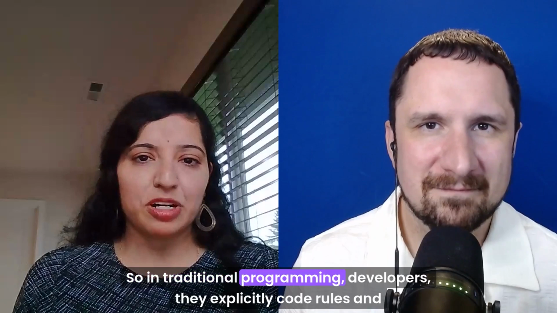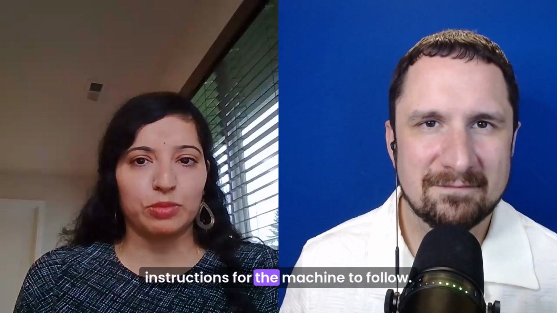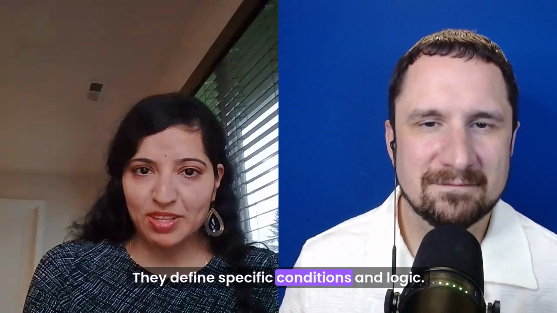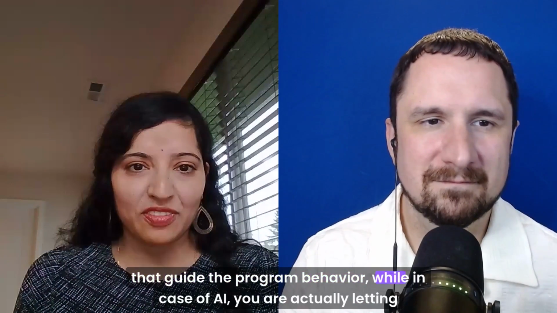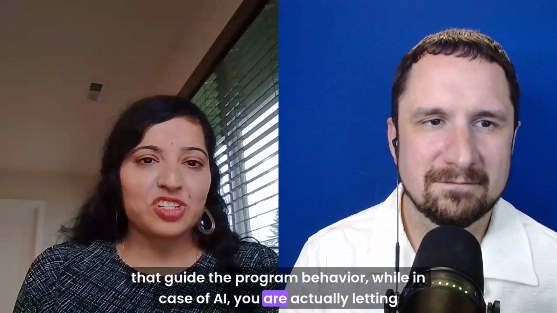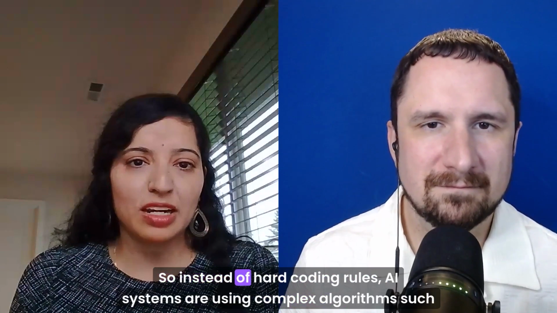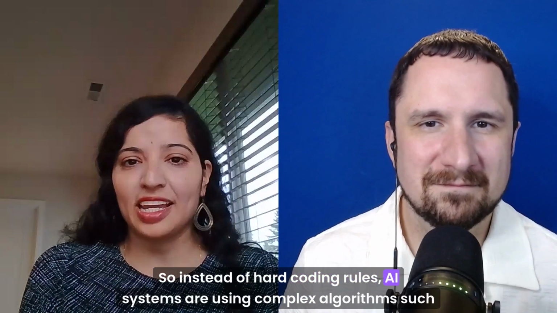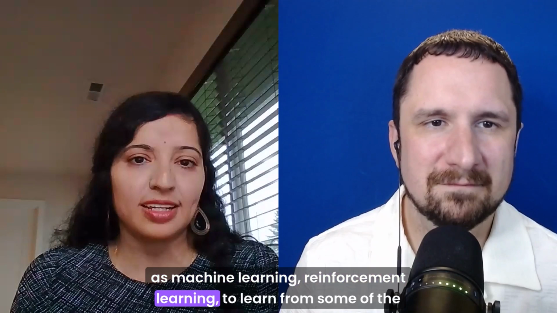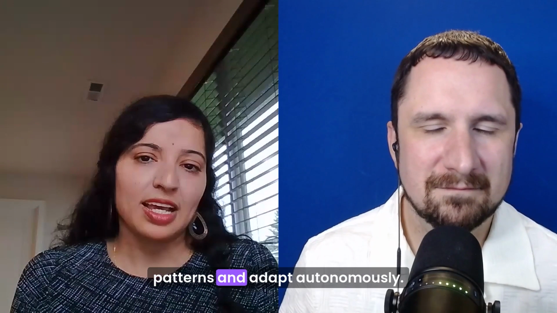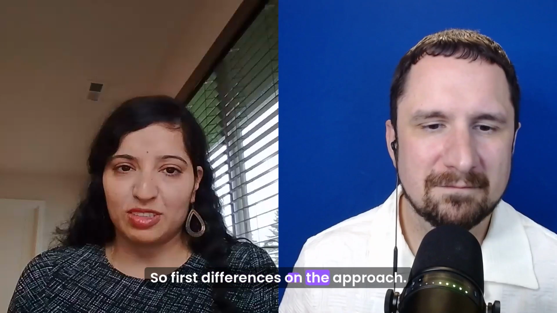First is how AI differs from traditional programming in terms of its approach itself. In traditional programming, Adam, developers explicitly code rules and instructions for the machine to follow. They define specific conditions and logic. They create a set of predefined rules that guide the program behavior. While in the case of AI, you are actually letting the machine learn from the data and make its own decisions. So instead of hard coding rules, AI systems use complex algorithms such as machine learning and reinforcement learning to learn from patterns and adapt autonomously. So the first difference is the approach.